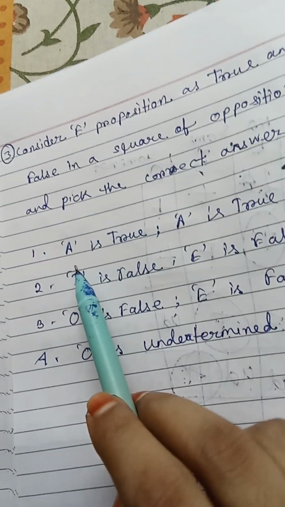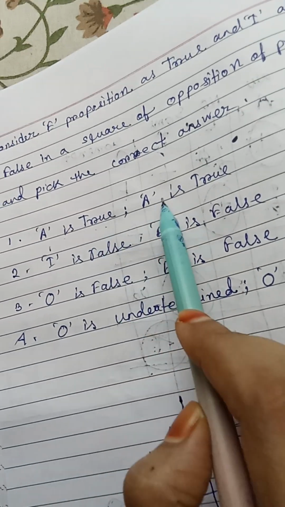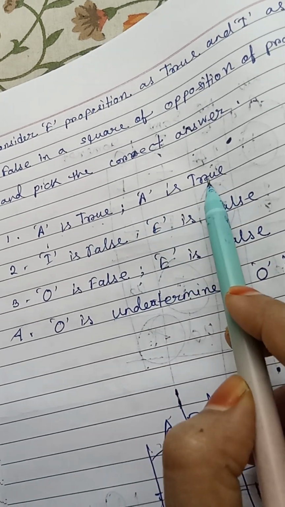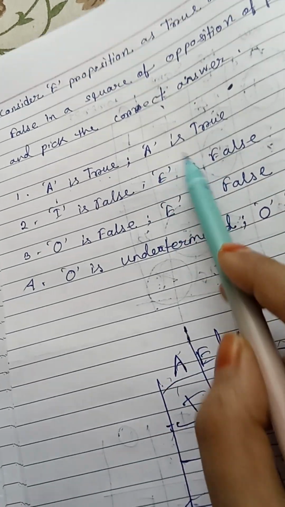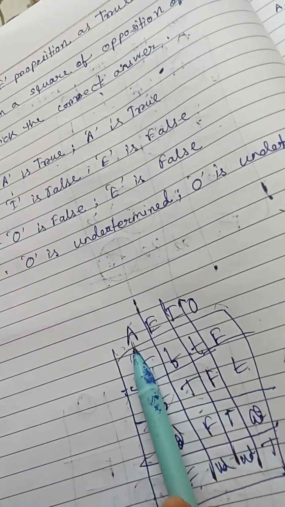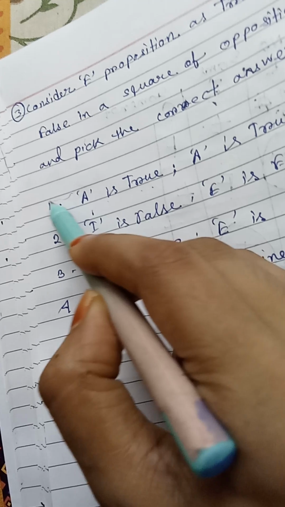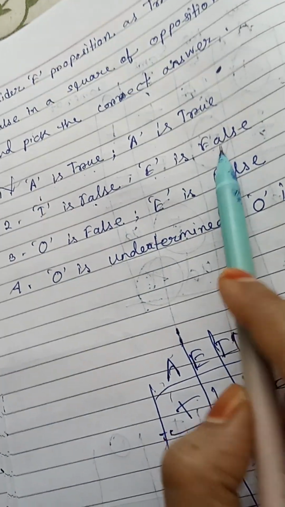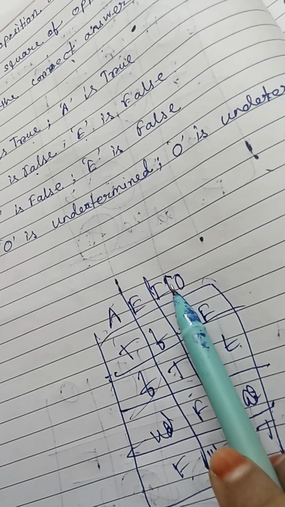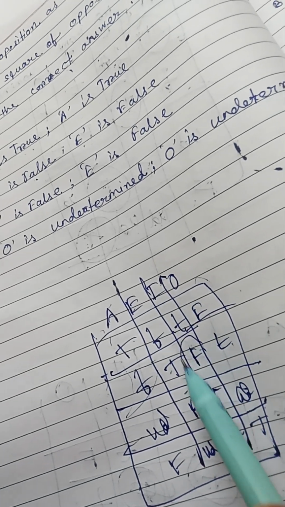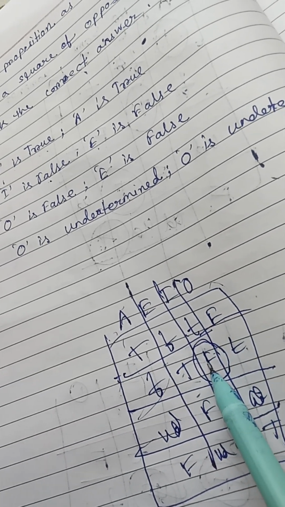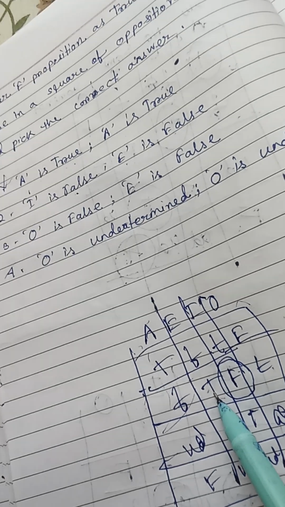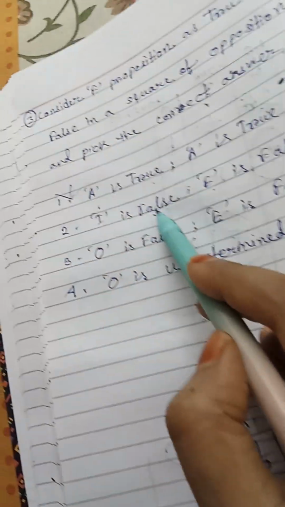Okay, now what said that A is true? A is true. Maybe it is not right. A is true, no, it will not be correct. I is false, E is false. Now see, I is false, so E is true, so it is also false.